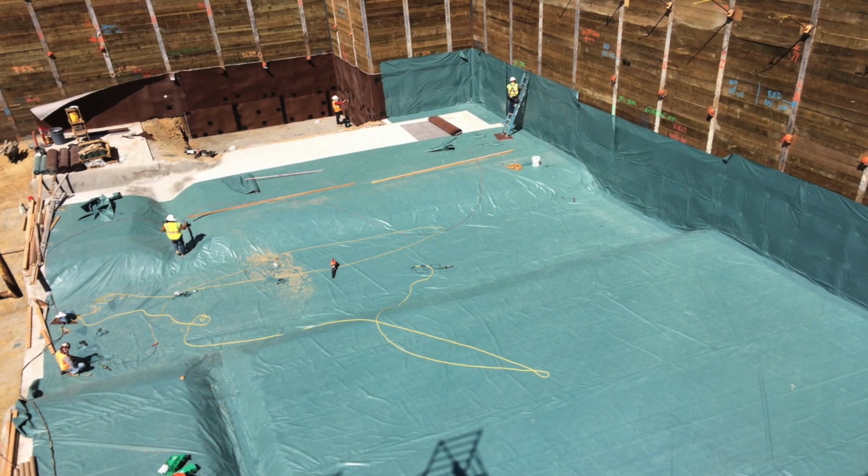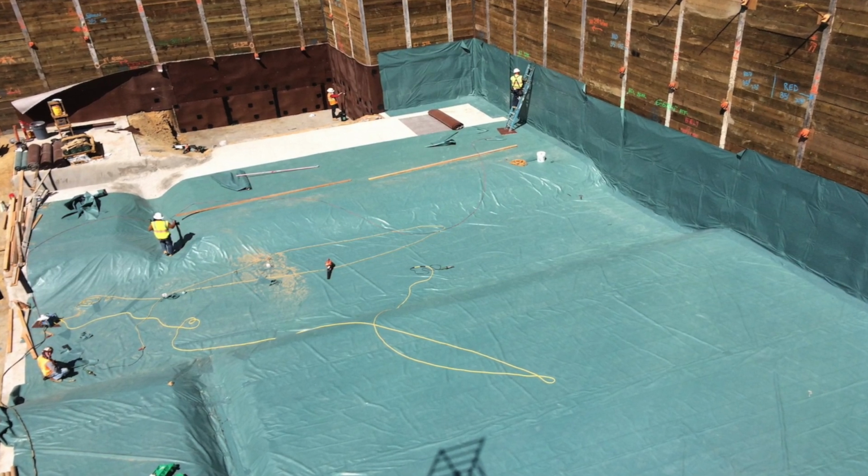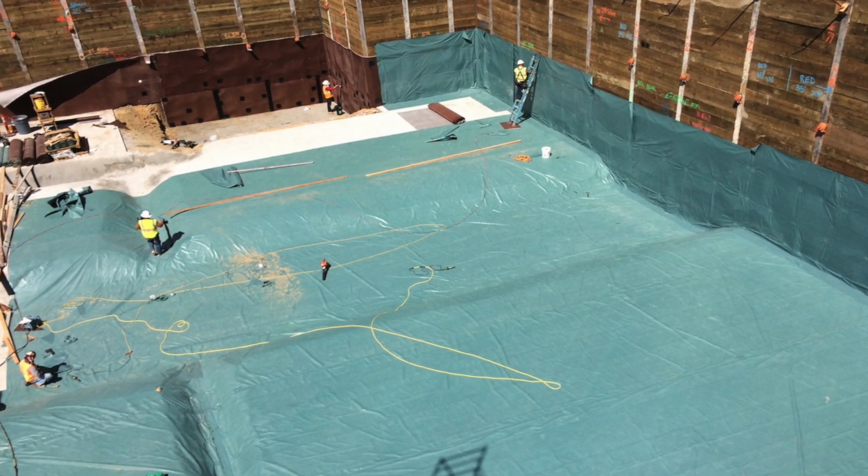In the course today, we are going to review how redundant field-installed composite systems provide the best protection to your below-grade building envelope.